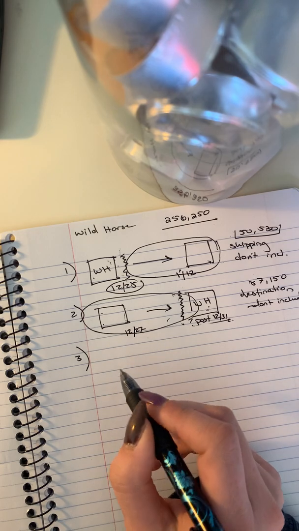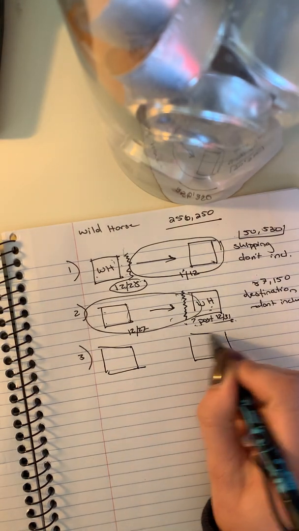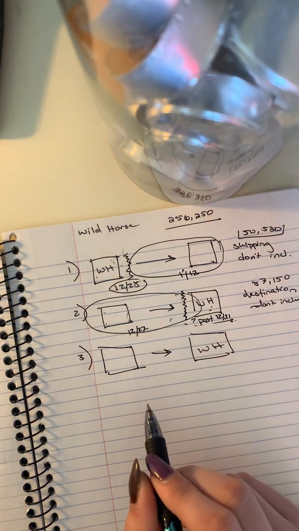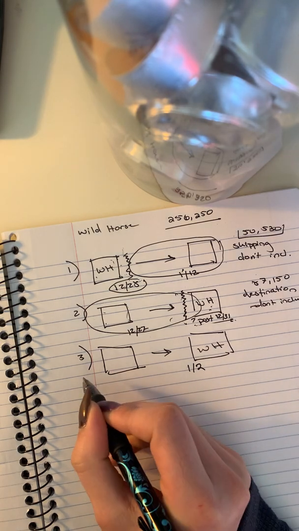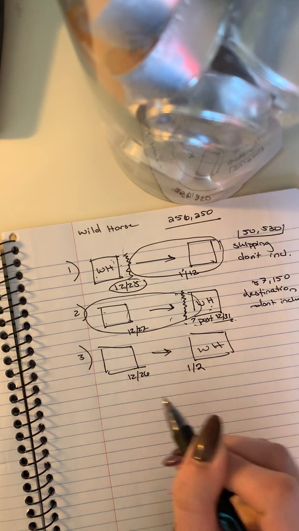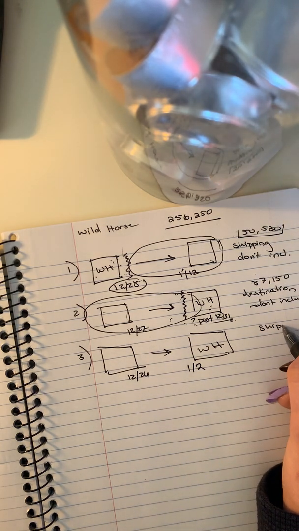Number 3, Wild Horse is receiving the goods that are being shipped to them on January 1st. They're shipped on the 26th, and this is FOB shipping point.